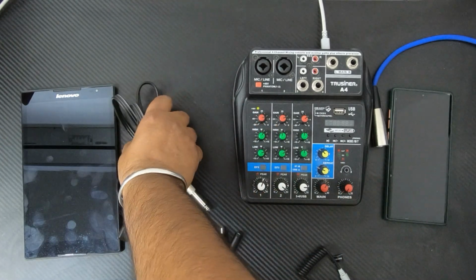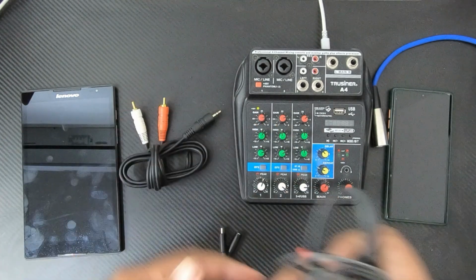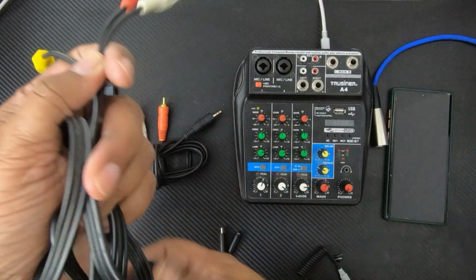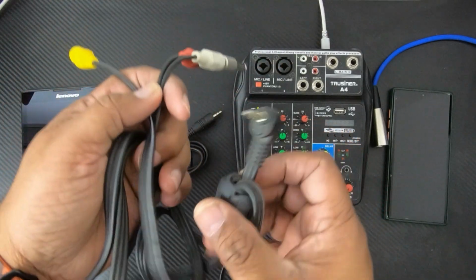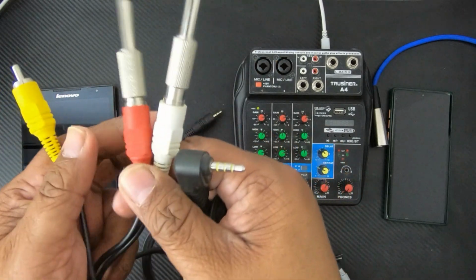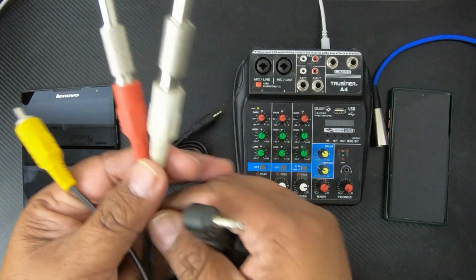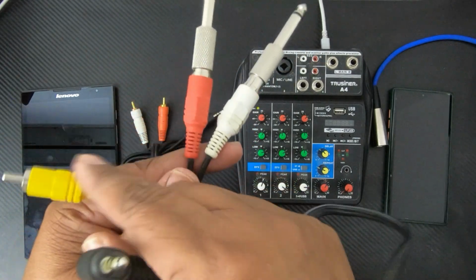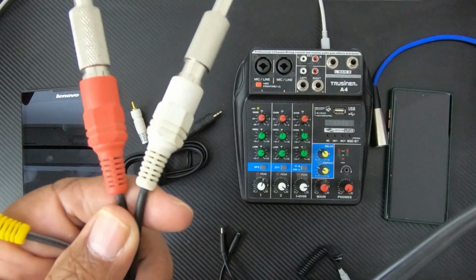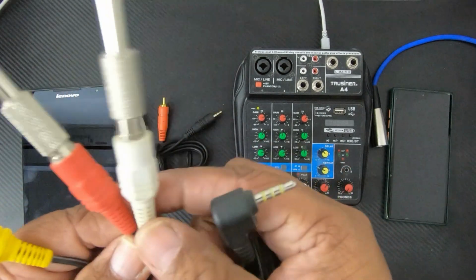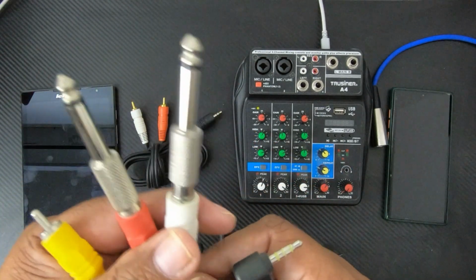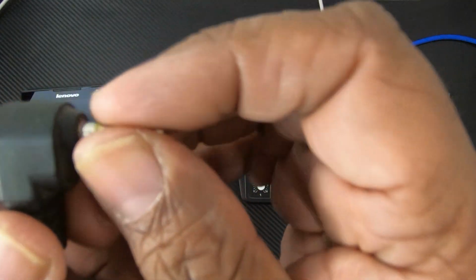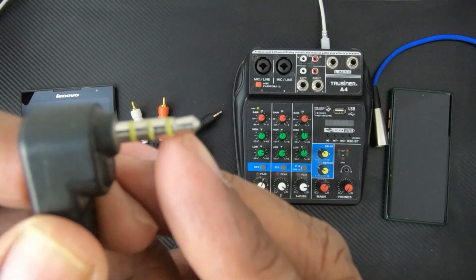Then another most important cable, you need this output cable. So guys, I'm using my old handycam cable. Very important: on one side it will have these two RCA pins. The yellow pin is also there, but we will not use it, it is only for the video. So left and right RCA, and on the other edge you see this TRRS side.